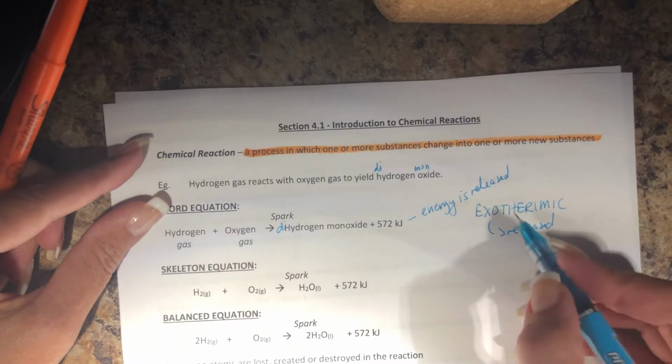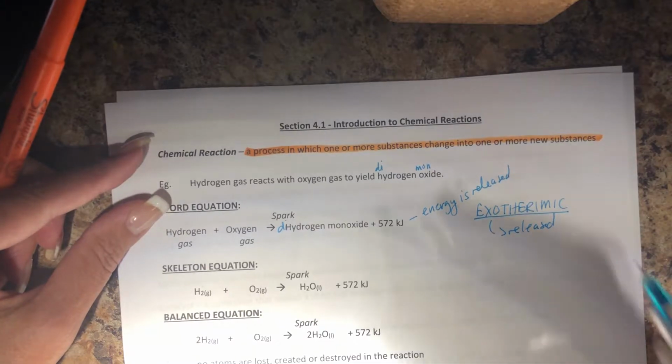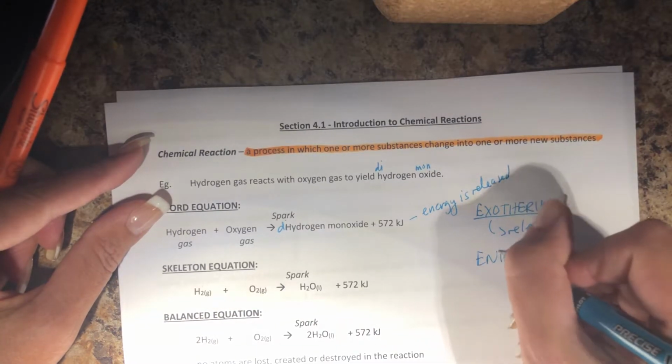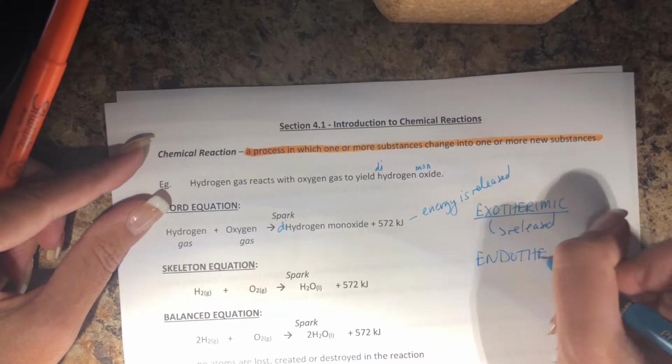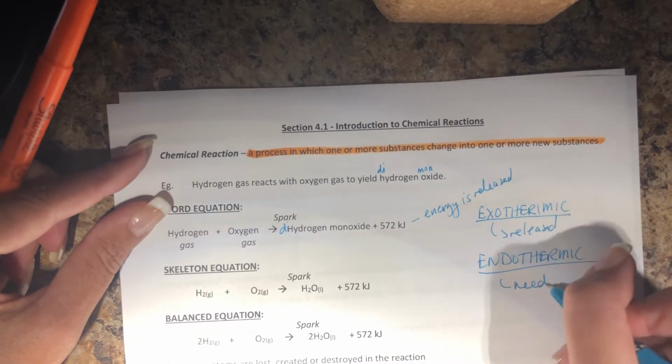The opposite of exothermic is endothermic. So if the energy is on the reactant side, it would be endothermic, requiring energy. Endothermic needs energy.